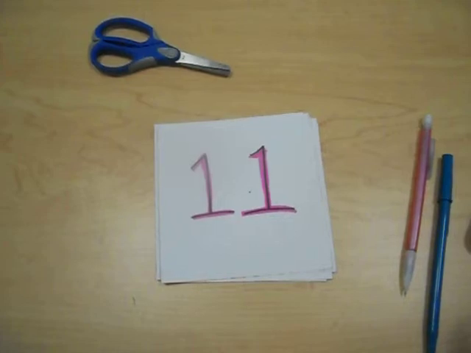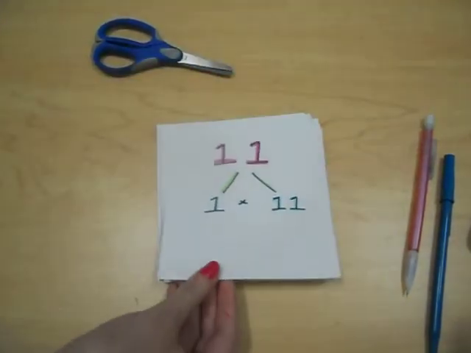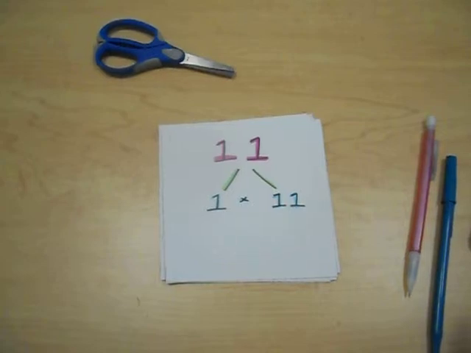11 is an example of a prime number. 11 can only be divided by itself and by 1 as well.